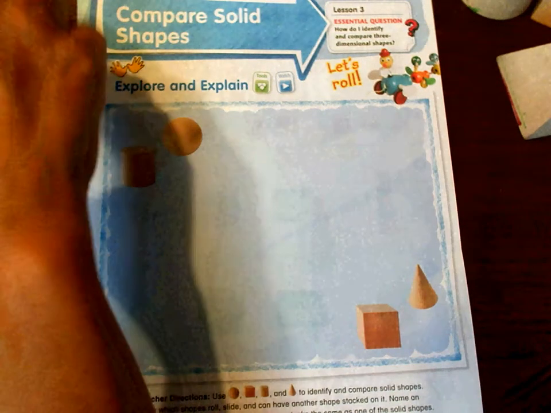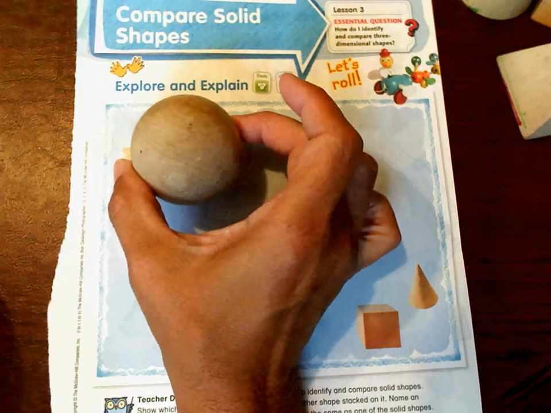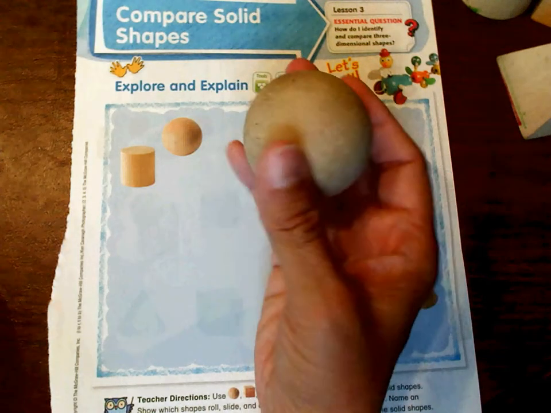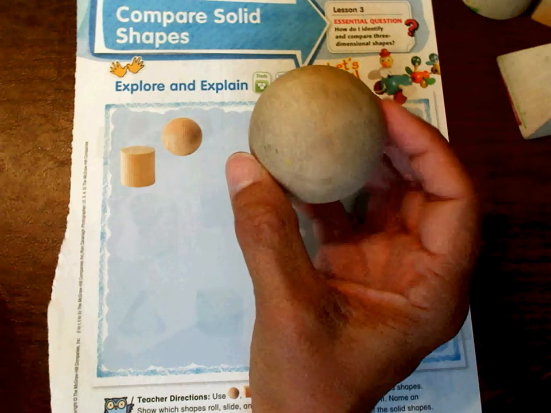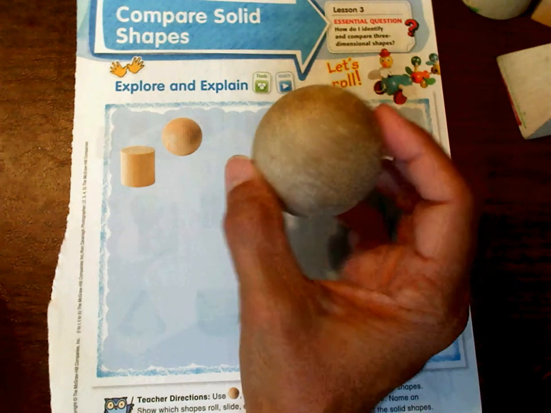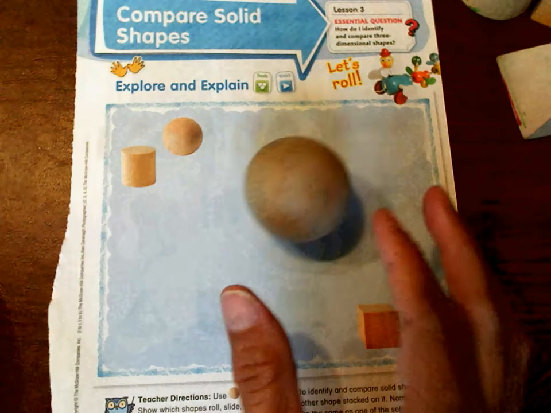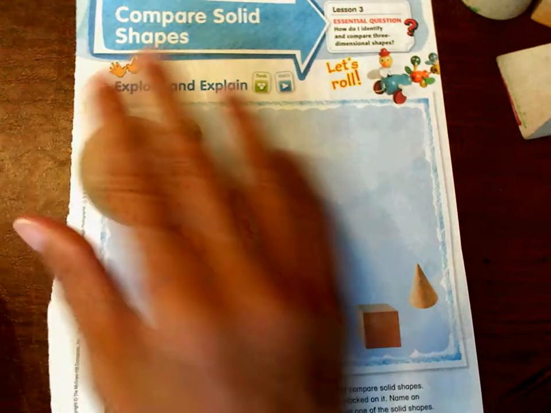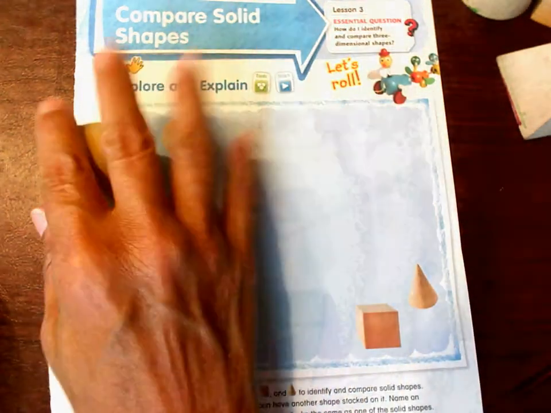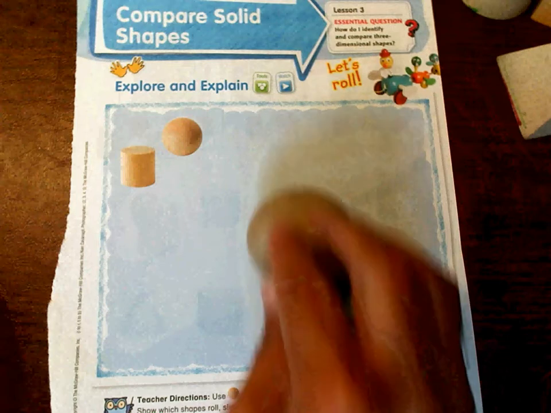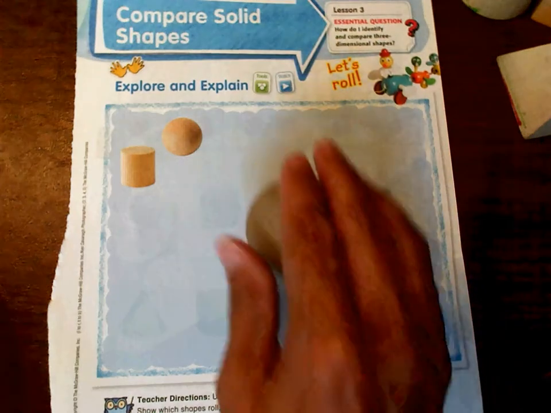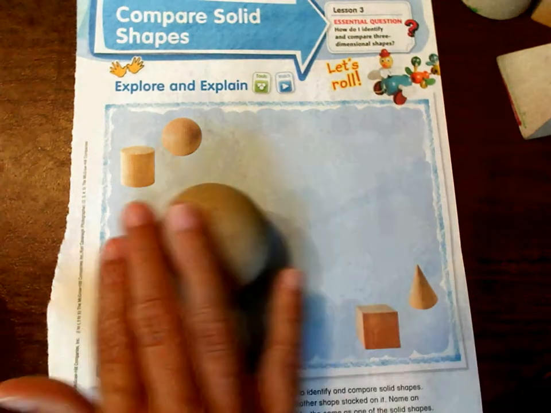Okay, now I want to look at what we know about these shapes, and I'm going to pull the sphere first. So the sphere has no flat sides, no corners on it. It's round, boys and girls. This is a shape that can roll, and so if you look, I'm just doing some small rolls with it, like this. A sphere can roll, and it can roll in any direction. Think of it as a ball. A sphere can roll.